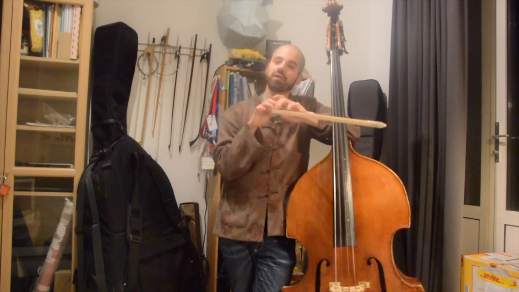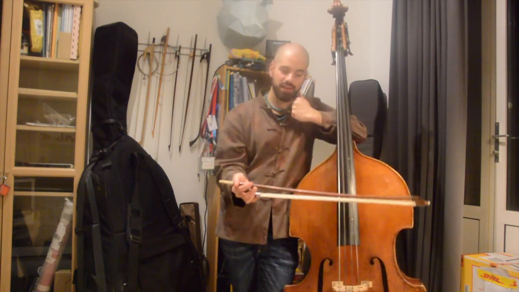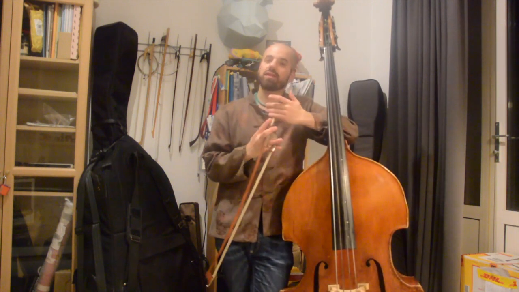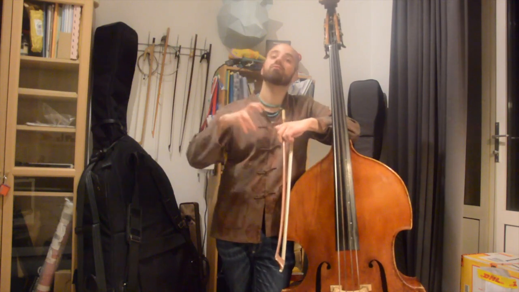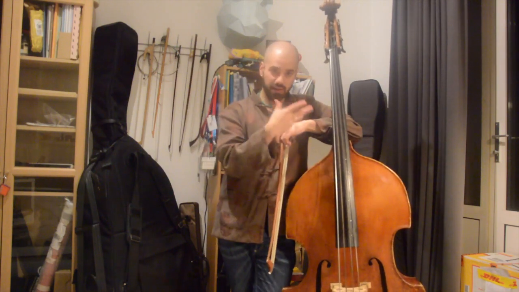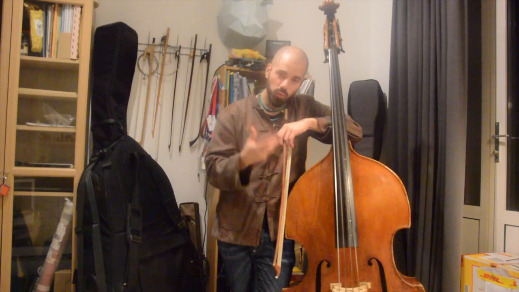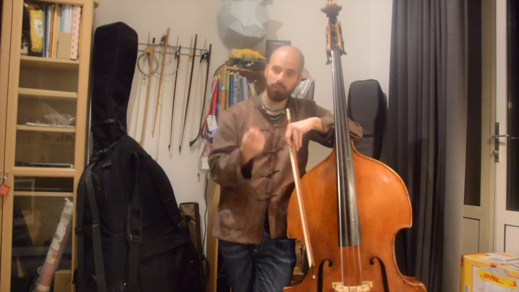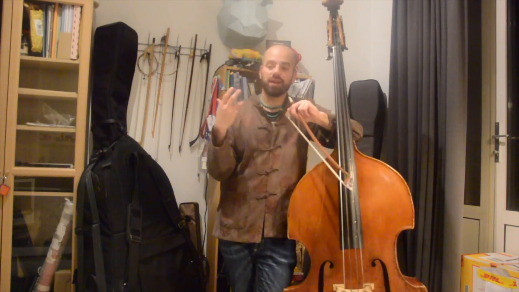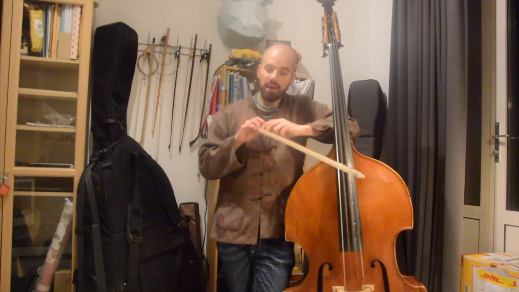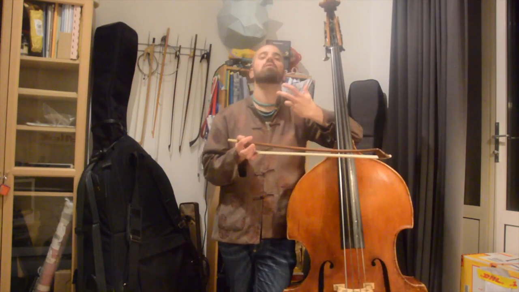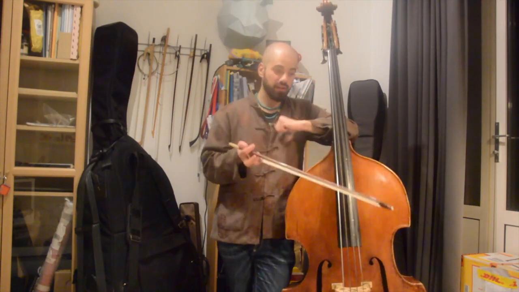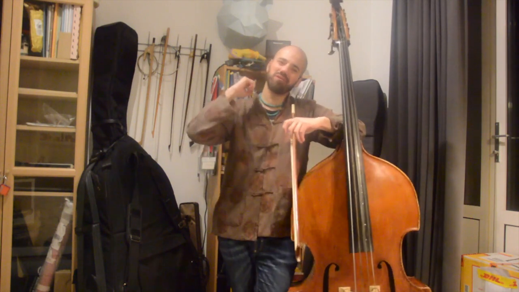The increase of the curve, especially in the last decade, has to do with the fact that players have started using, first of all, a switch from gut strings to steel strings. Gut strings have a lower tension, and you don't need to give so much bite to make them start sounding, whereas steel strings do. And also players started using tenser and tenser strings, although nowadays we are sort of going backwards in that sense.